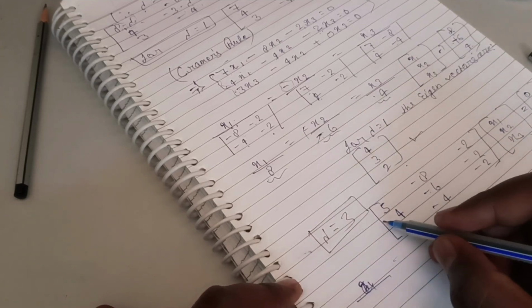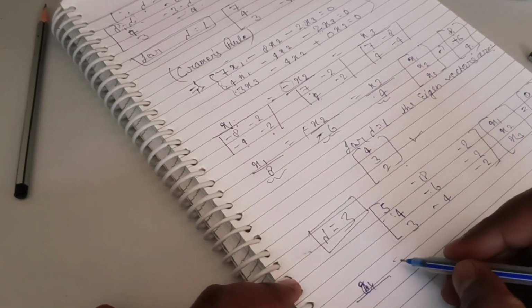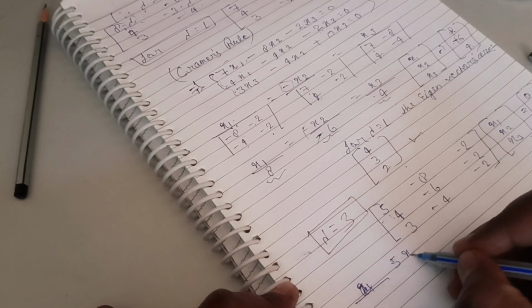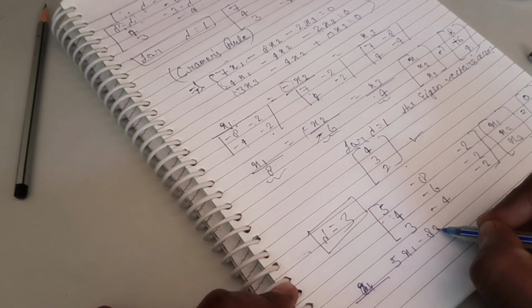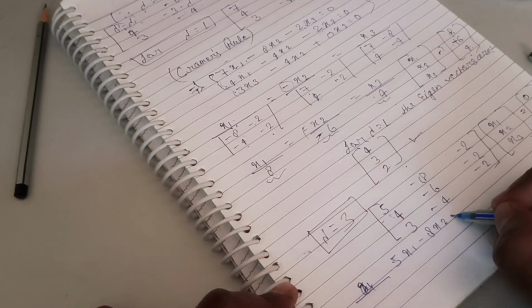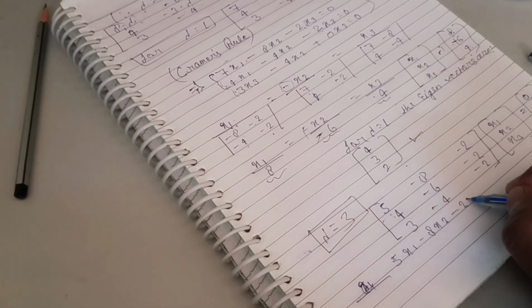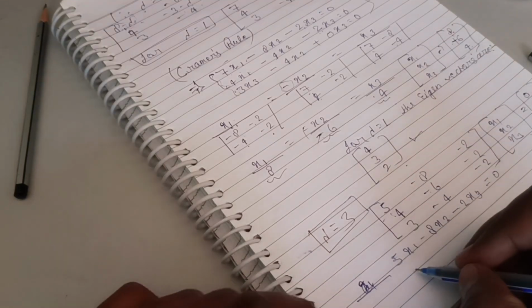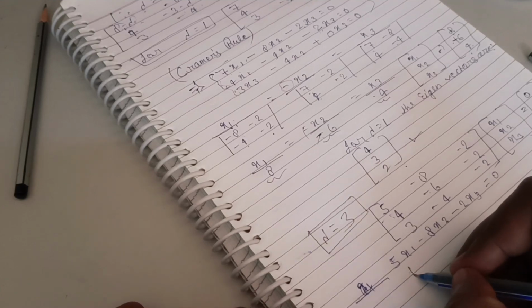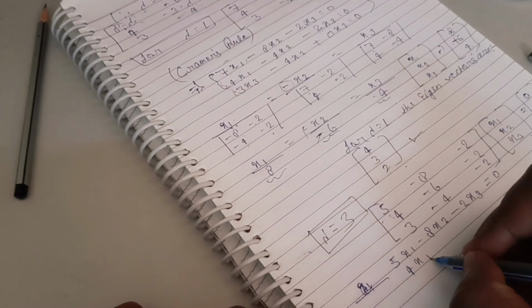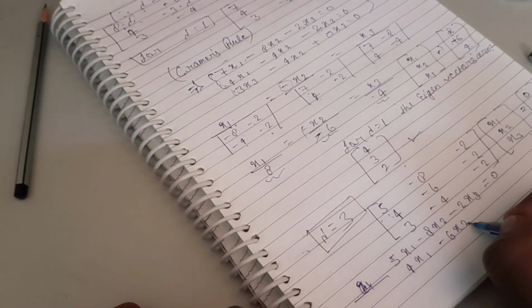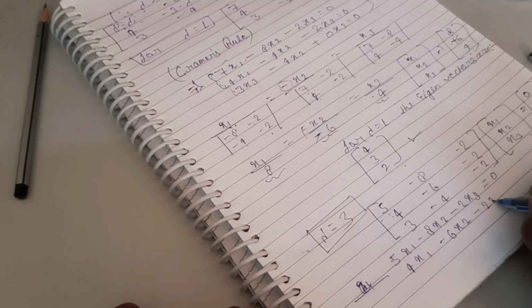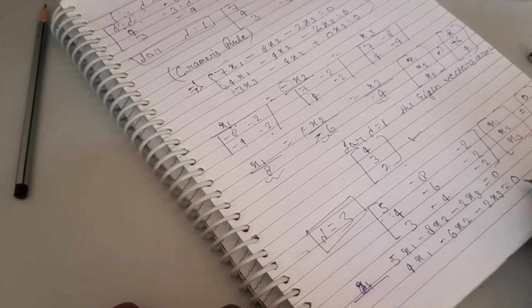Any two equations, I'm just taking these. So 5x1 minus 8x2 minus 2x3 is equal to 0. 4x1 minus 6x2 minus 2x3 is equal to 0.